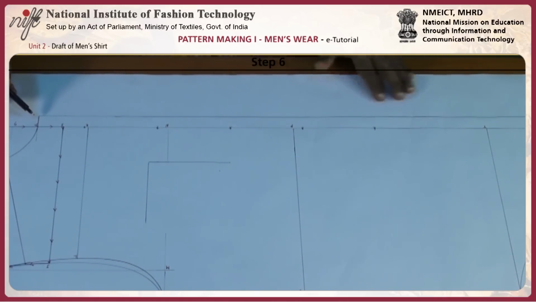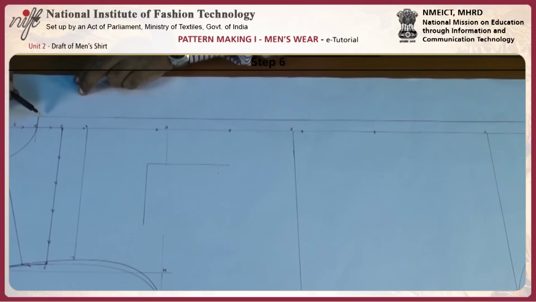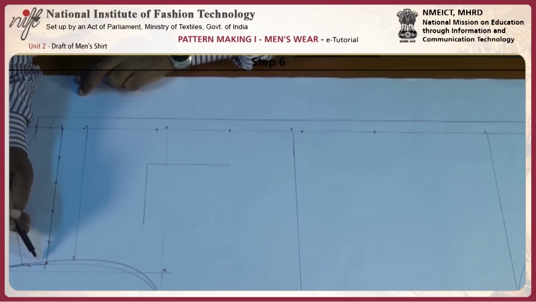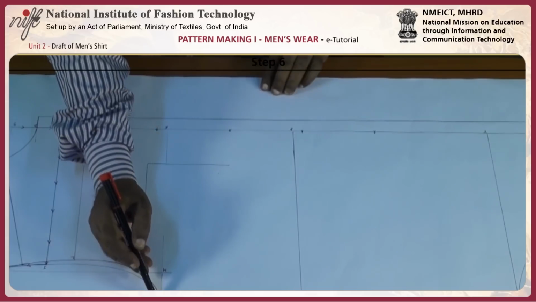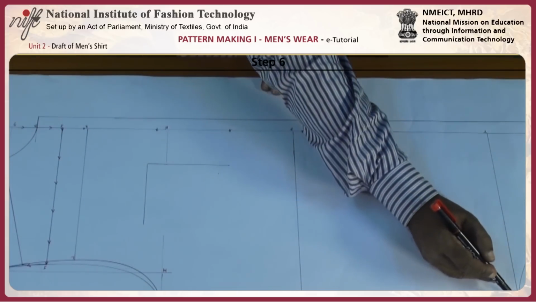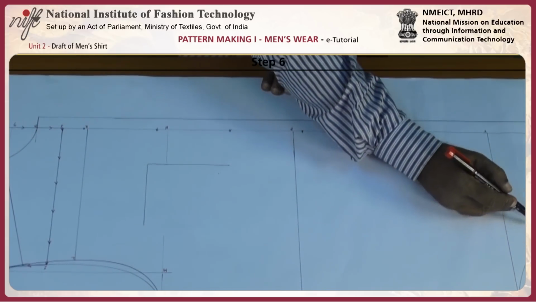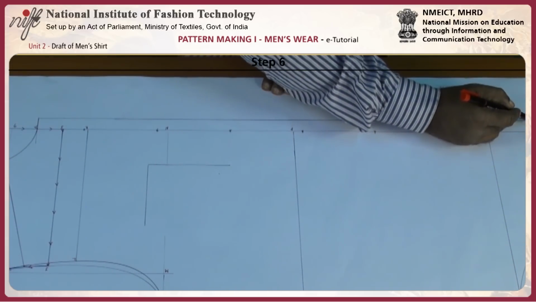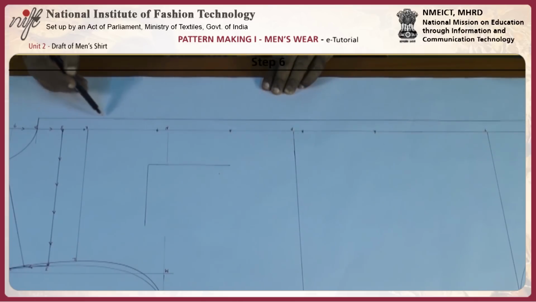The front portion starts from here, continues here and keeps continuous, then moves to the side seam, then to the hemline, then to the center front fold line.